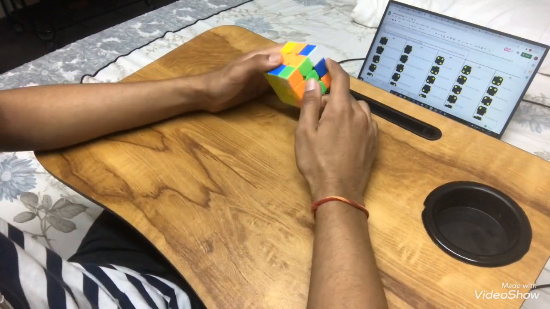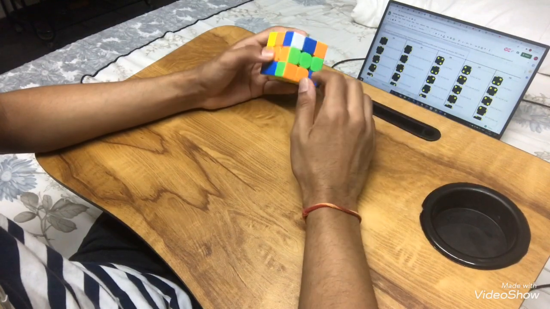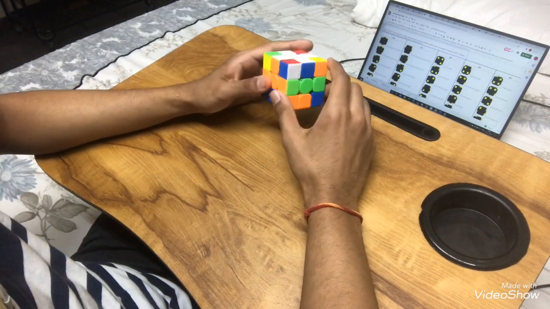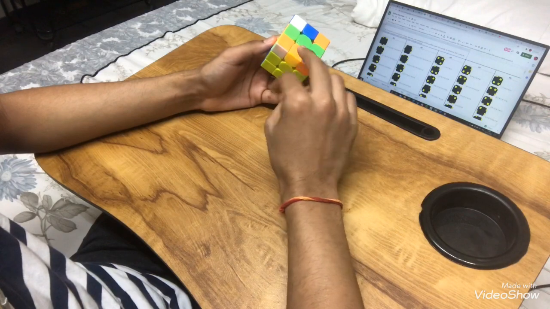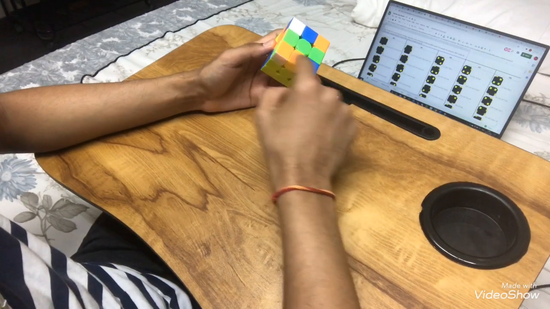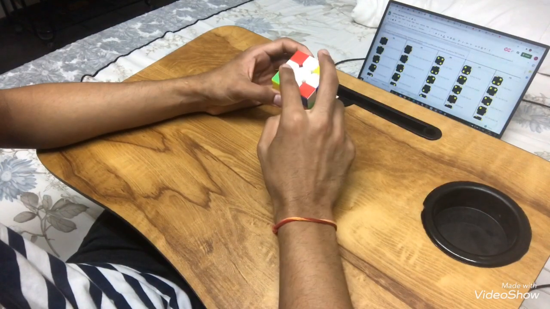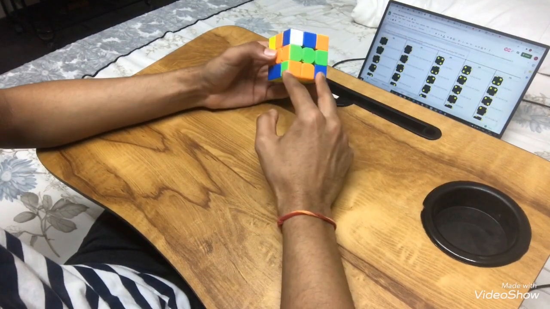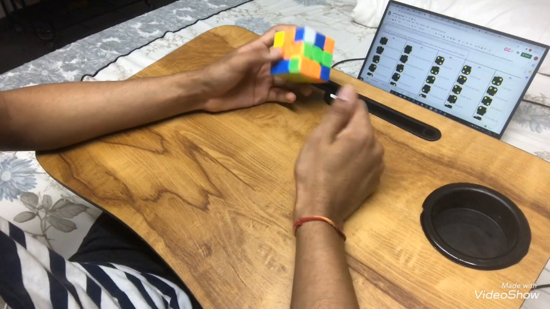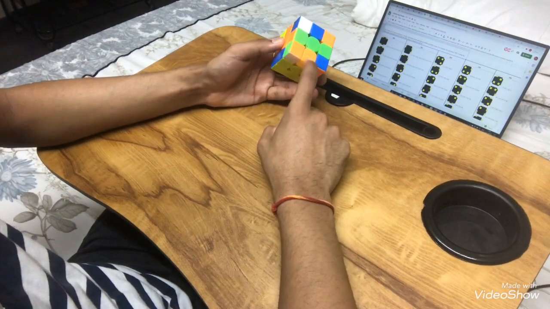And at this point, instead of doing 6CO, what we do is we solve this entire block. So in the COLL variation, what we did was we just solved these two corners, but in this particular variation, we solve these two corners and this edge.